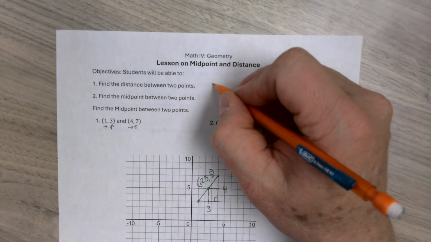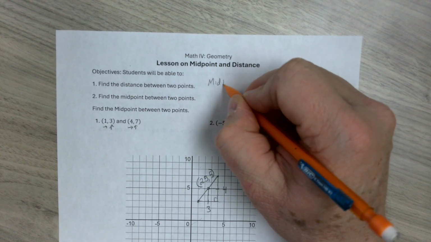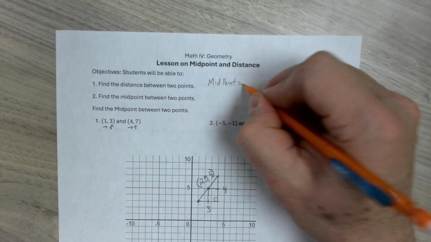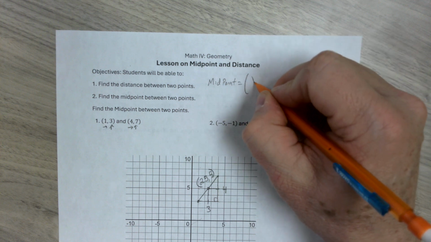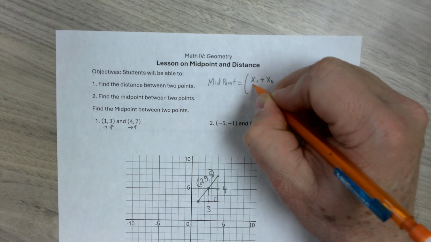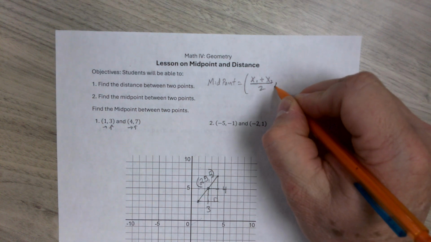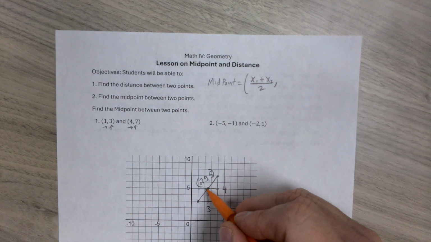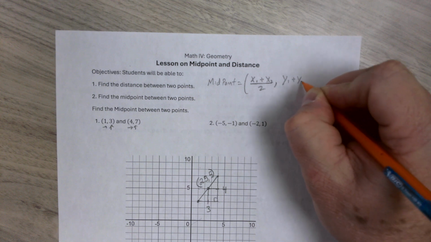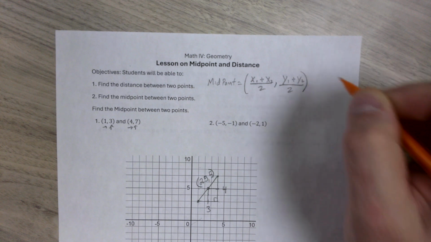I'm going to give you the midpoint formula. Midpoint, which is, you take the x values and you combine them together and divide by 2. Essentially you're taking the average of the x values, and that will give you the x value of the midpoint, and then you take the average of the y values. So you add the 2 y values together, divide by 2.